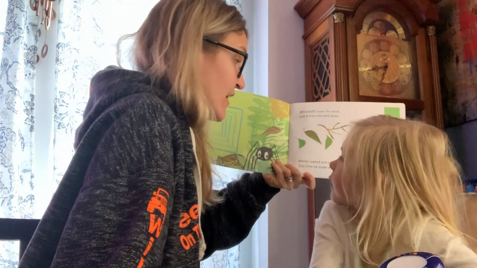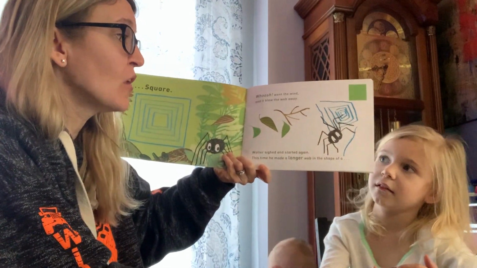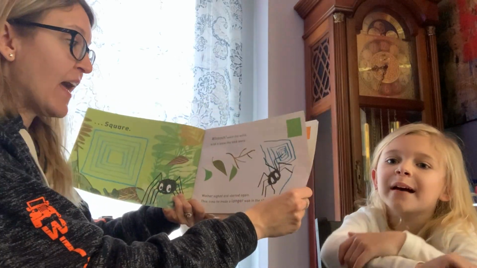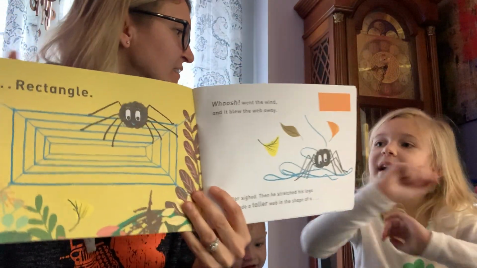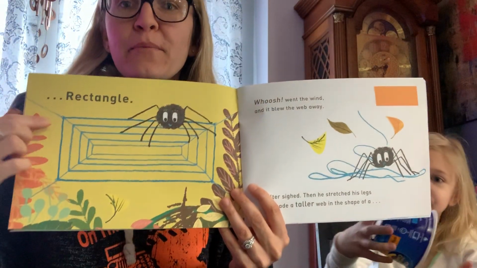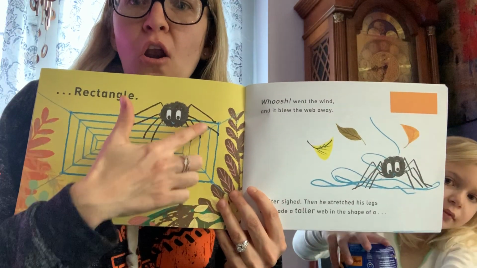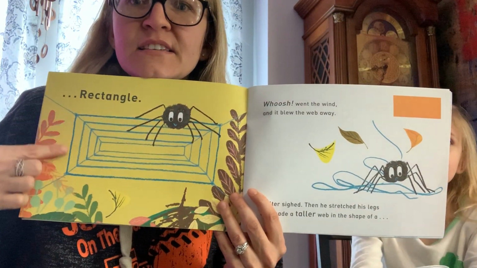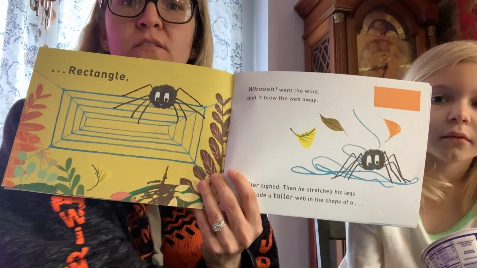Walter sighed. He started all over again. This time, he made a longer web, and it's going to be in the shape of a... rectangle. Yeah! How'd you guess, Alyssa? Because of your book. Oh, because of my book. Well, it is a rectangle. Look how these 2 sides are longer compared to these sides here. And that's what makes it a rectangle.